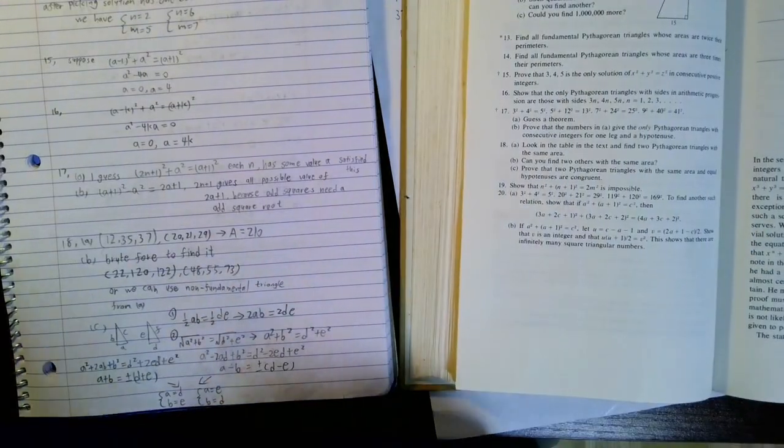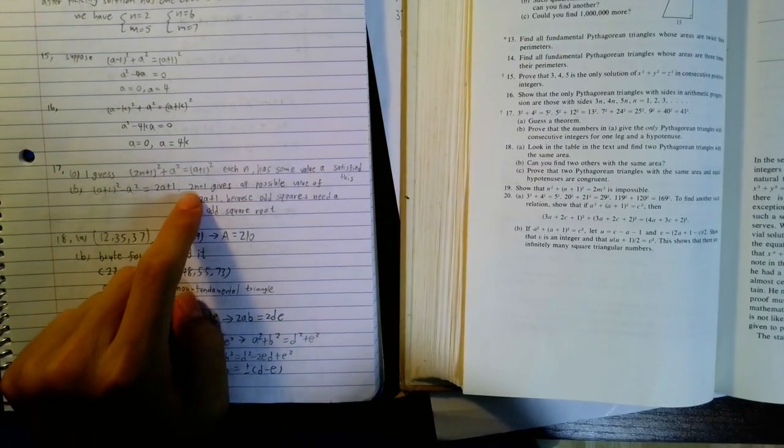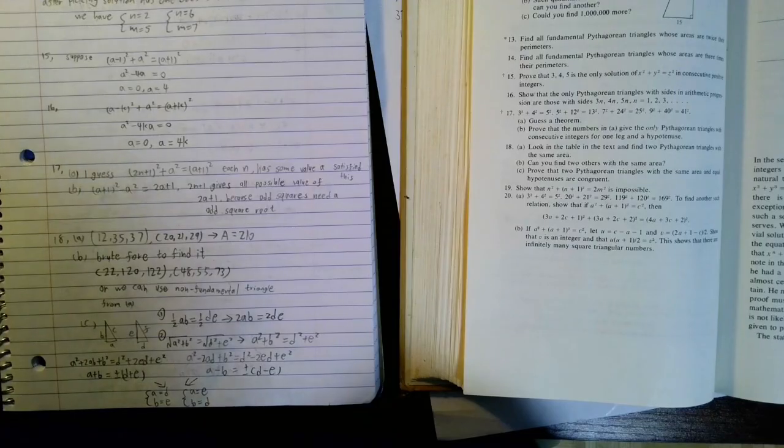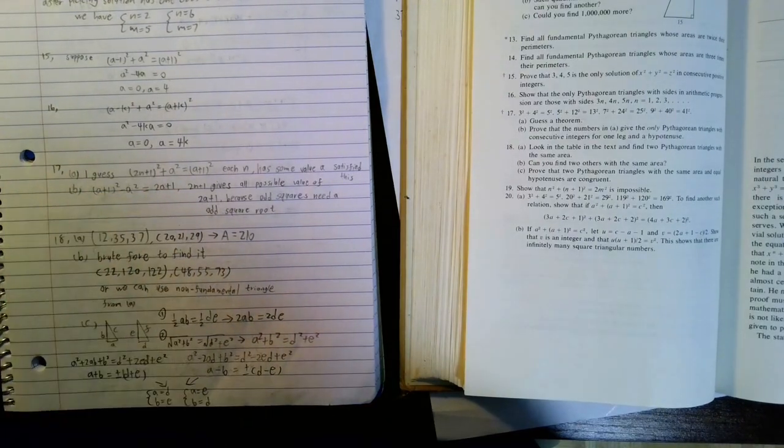So, this is going to be your conclusion, and we know that 2n plus 1 gives all of the possible values of 2a plus 1, because it must have a form like this.